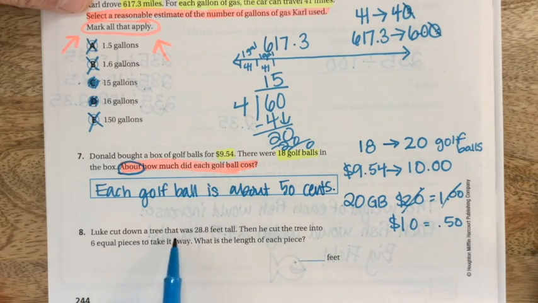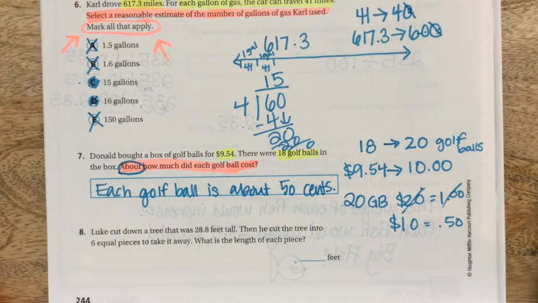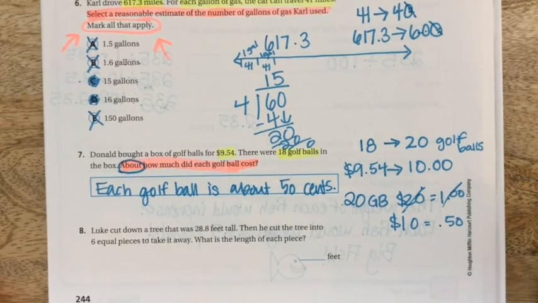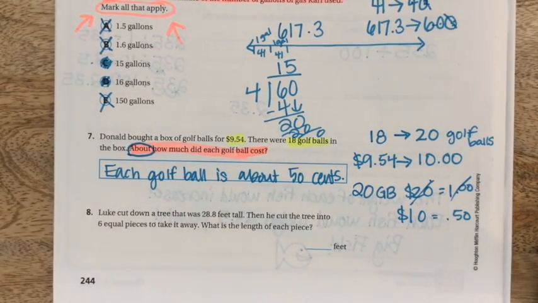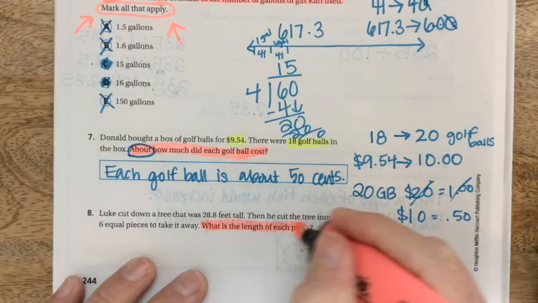Lou cut down a tree that was 28 and 8/10 feet tall. Then he cut the tree into 8 equal pieces to take it away. What is the length of each piece? So they want to know the length of each piece.